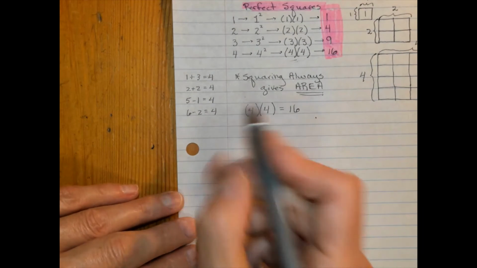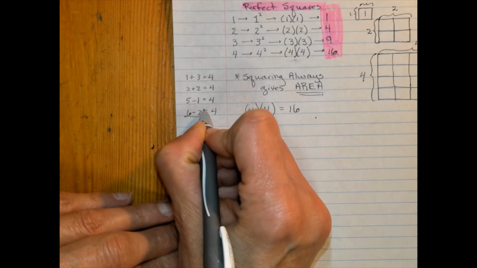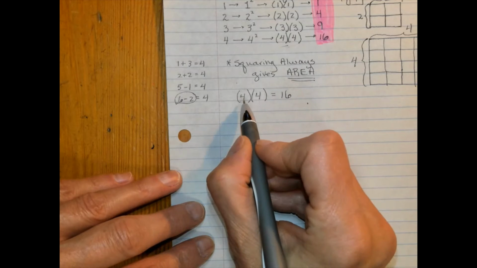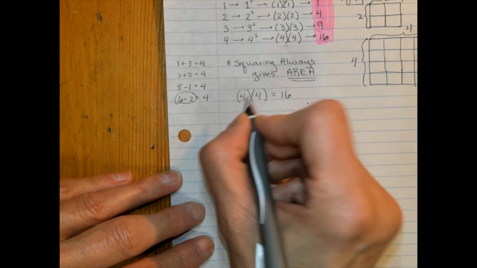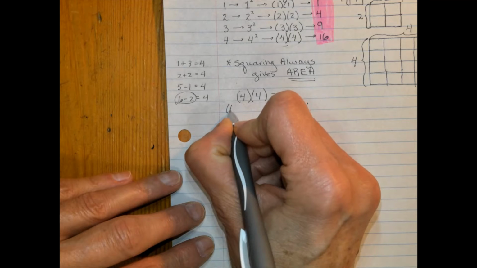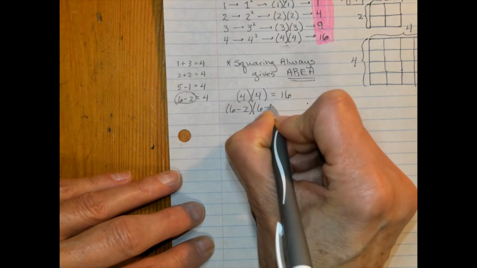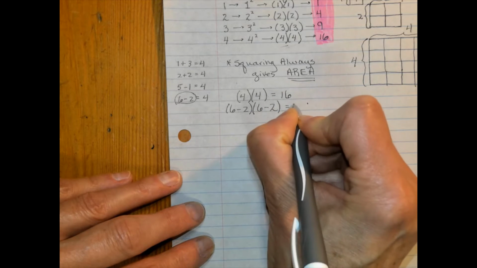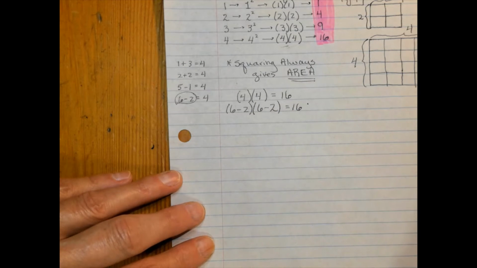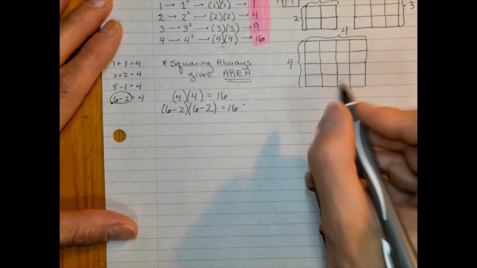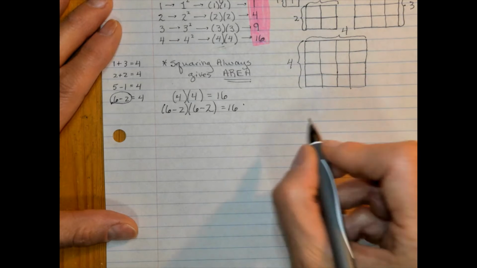For what I'm going to do today, I'm going to use 6 minus 2 because it's going to parallel what we're going to do. So instead of writing 4 times 4, I'm going to rewrite my 4 to be 6 minus 2 times 6 minus 2. And we know that that equals 16. Same exact problem, just written differently. Okay? So remember how we did this area model here? We're going to do the same area model. Although I'm not going to break it up the same exact way.